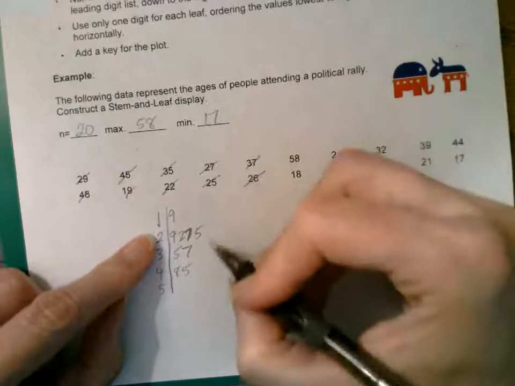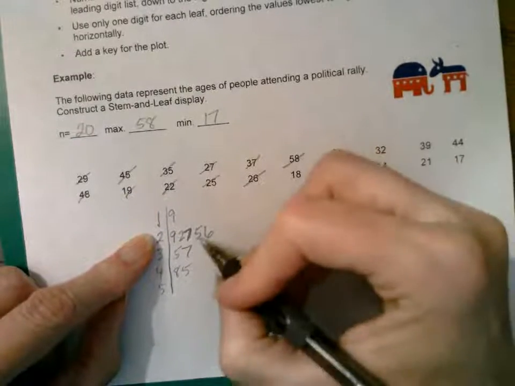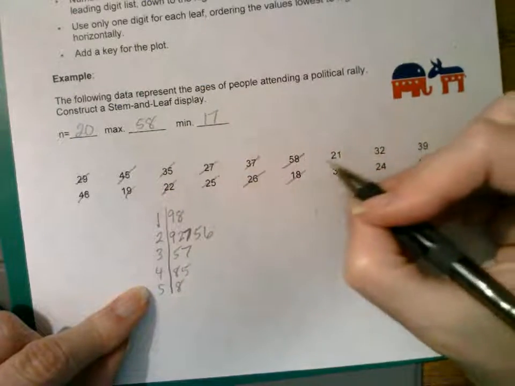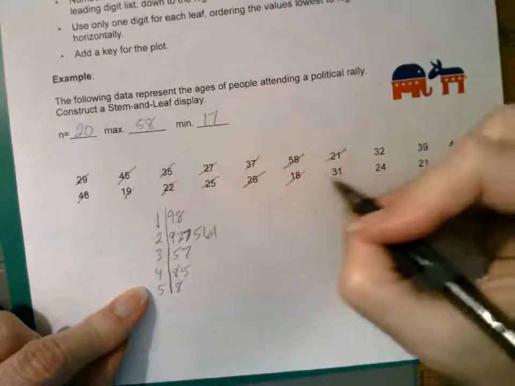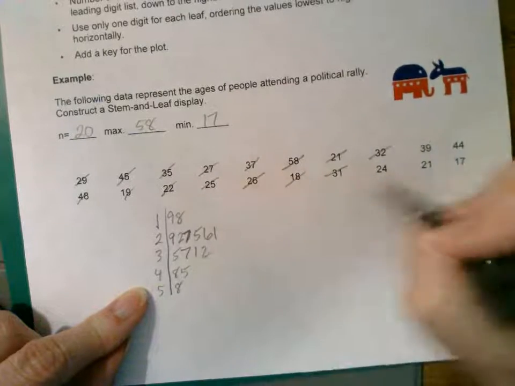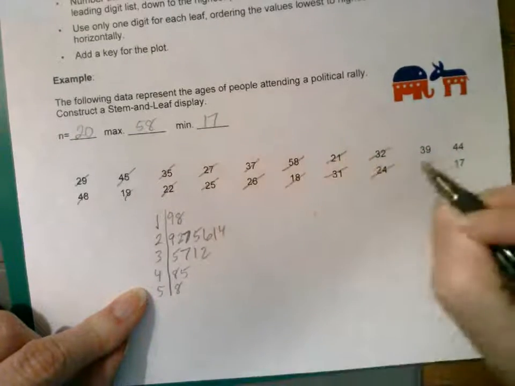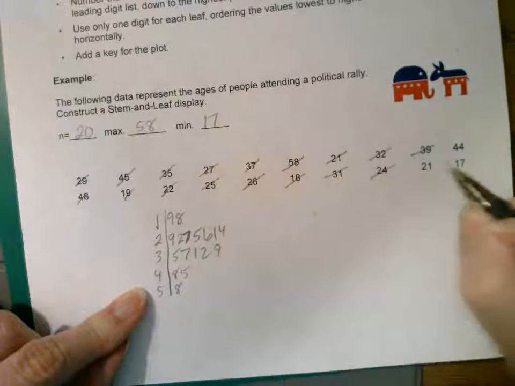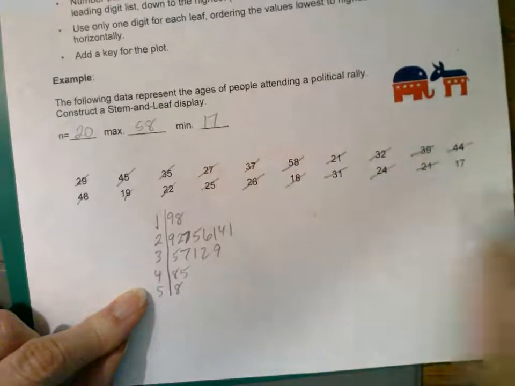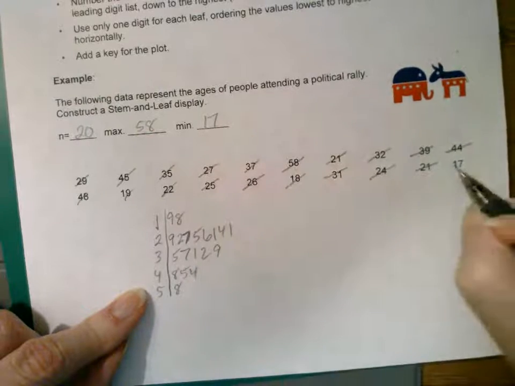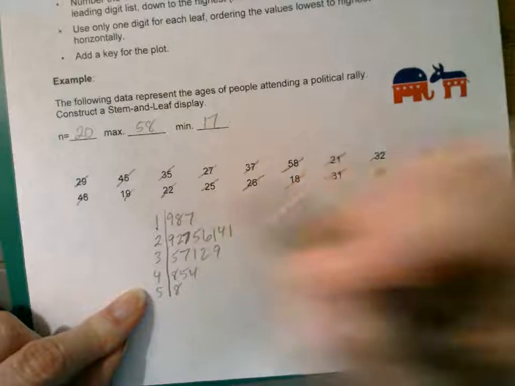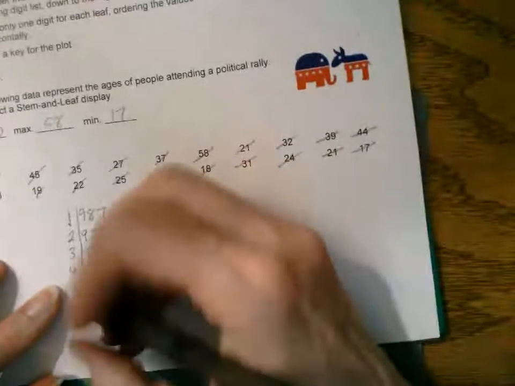Did I put it in? 26, 58, 18, 21, 31, 32, 24, 39, 21 again, 44, and 17. All right, so that's my unordered plot.